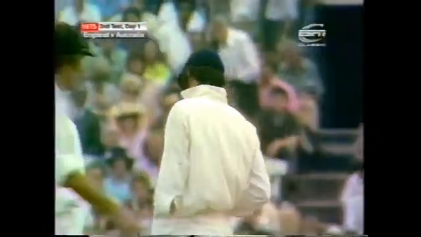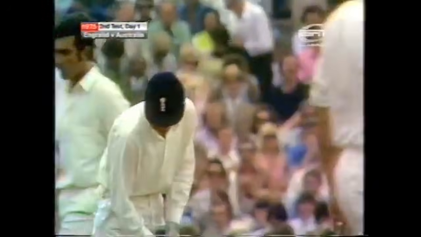Pleased about that. A bad ball from Mallett, dropped very, very short, and Alan Knott confidently off the mark, hammering it away to a big gap on the offside. So a nice present to him there to get off the mark. Takes England past the 1 total.